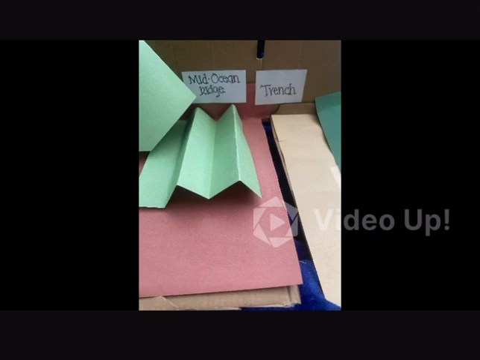Now the trenches are the deepest parts of the waters. They go by the name of the submarine trenches. You can see that on my model. The trenches' sidewalls are steep and have narrow basins.